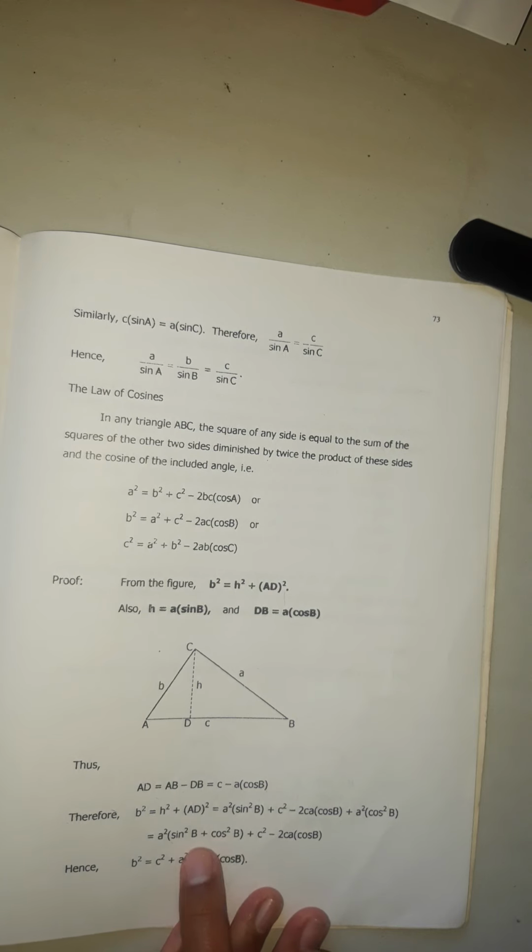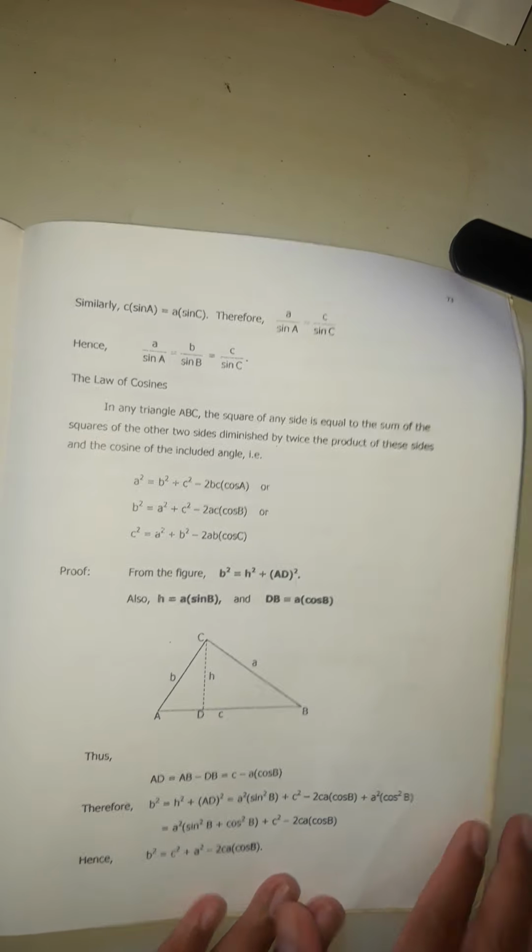So the simplification gives A squared plus C squared minus 2AC cosine B.